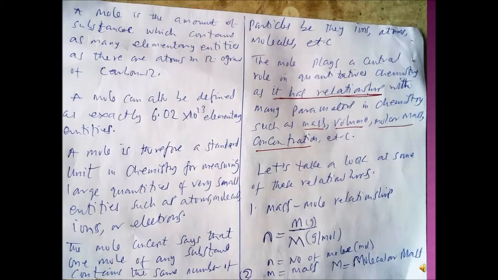Now the mole also plays a central role in quantitative chemistry. How does it do that? Because it shows a lot of relationship with many parameters in chemistry. For example, there's a relationship between mass and mole. There's a relationship between volume and mole. There's a relationship between molar mass and mole. There's a relationship between molar concentration and mole. Now let's take a look at some of these relationships.